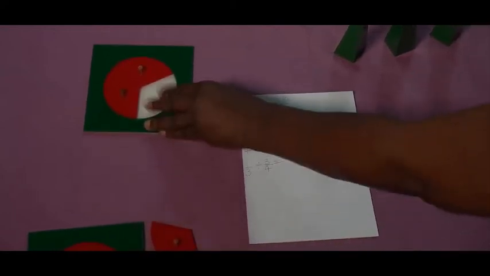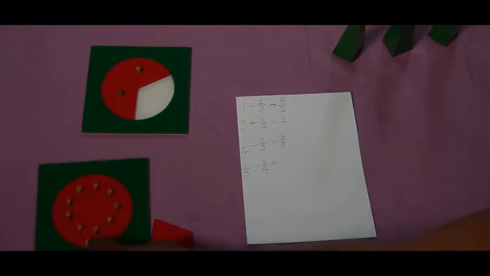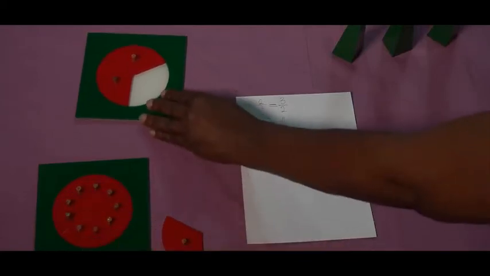I have my 9ths here. These are my 9ths. 1, 2, 3, 4, 5, 6, 7, 8, 9. So I have my 9ths here.